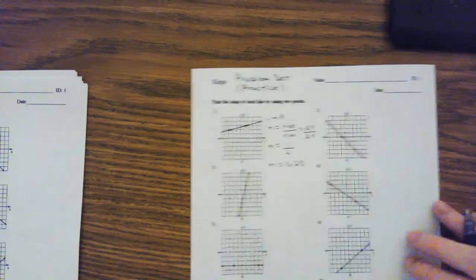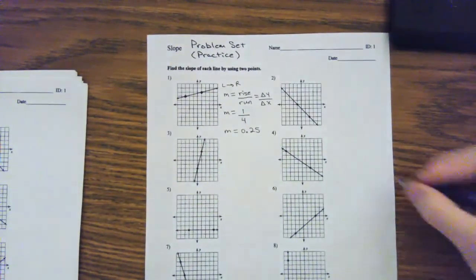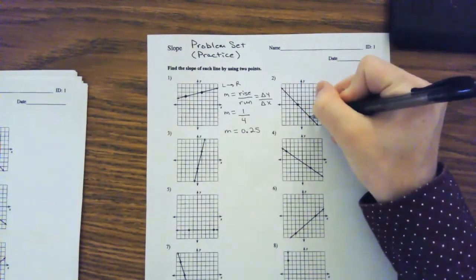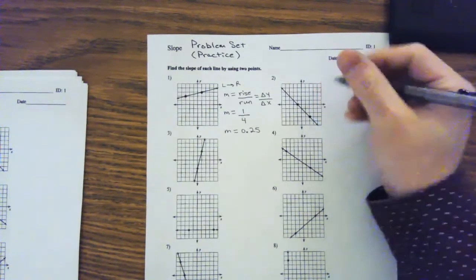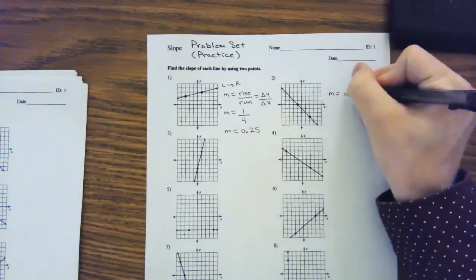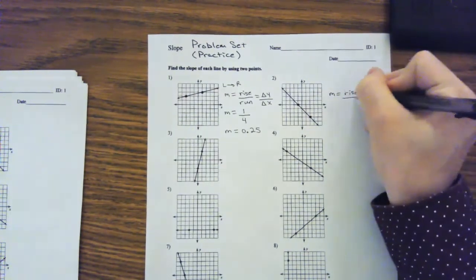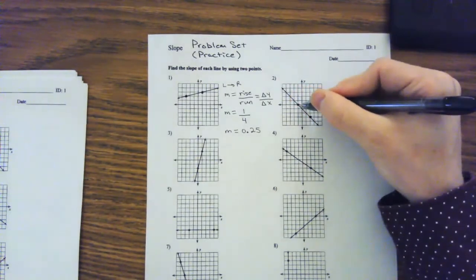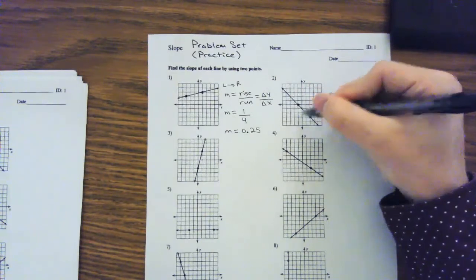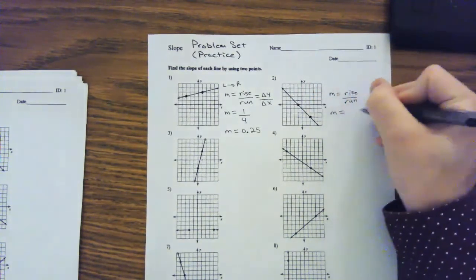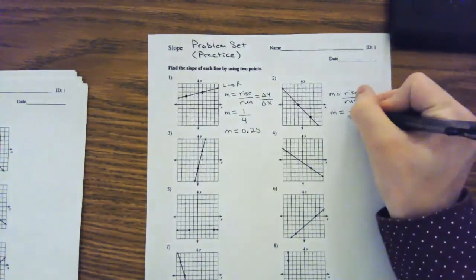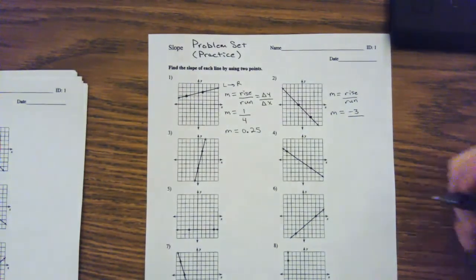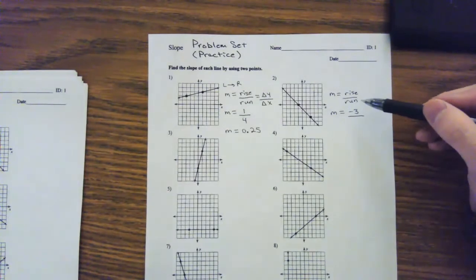Okay, let's look at number 2. For number 2, I'm going to start on the left side at this point, and I always want to go from left to right. So I'm going to be stopping at this point. So I want to know how far up or how far down I need to go to get from one point to the next. So I need to go down 1, 2, 3. So my rise is going to be -3 because I have to go down 3. It wouldn't be a +3 because that would mean I would have to go up. So now that's my -3 on top.